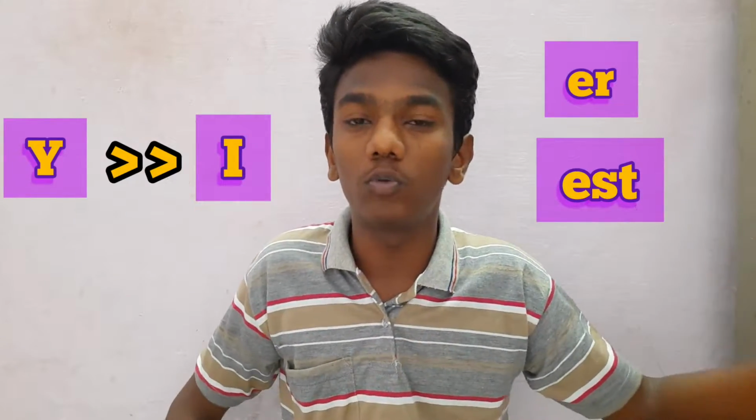And the third way is if the word ends with the letter y and the letter before the last letter is a consonant. Then we turn it into the comparative and superlative by replacing the y with i and adding er and est respectively. For example, the word happy: the last letter is y and the previous letter is a consonant.